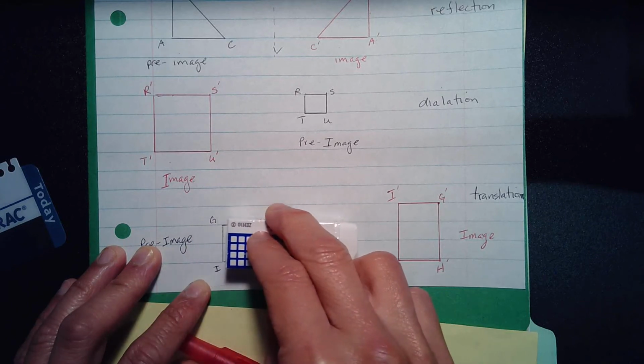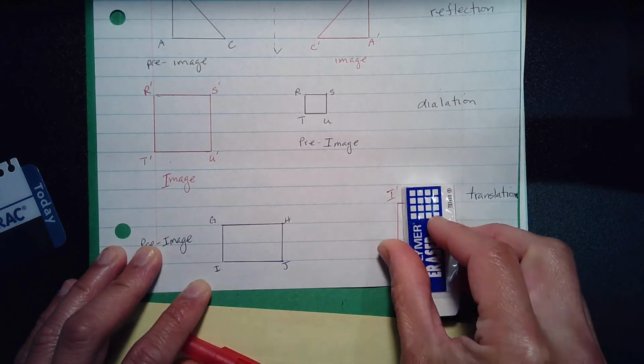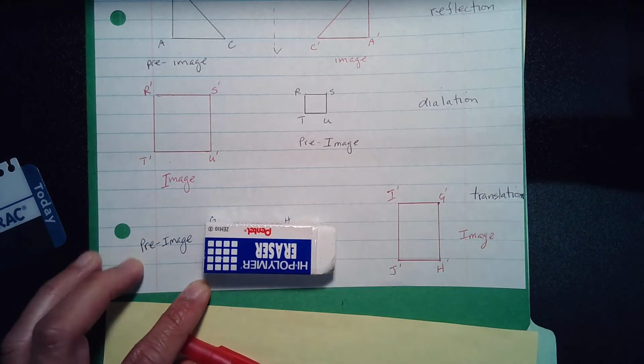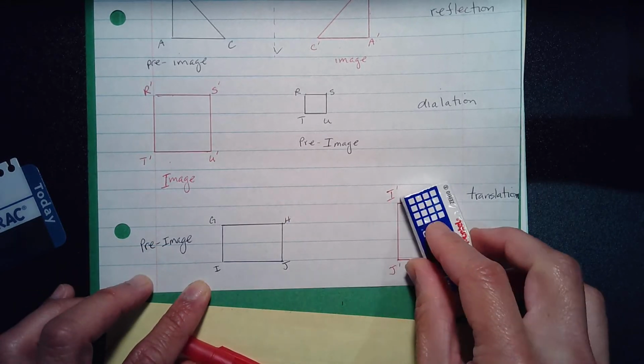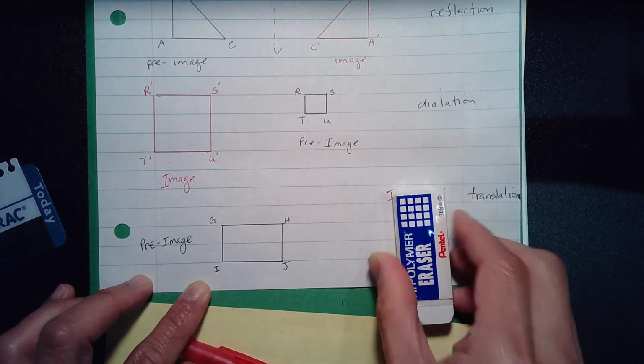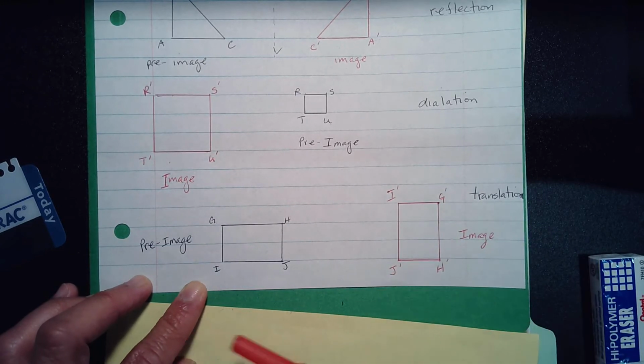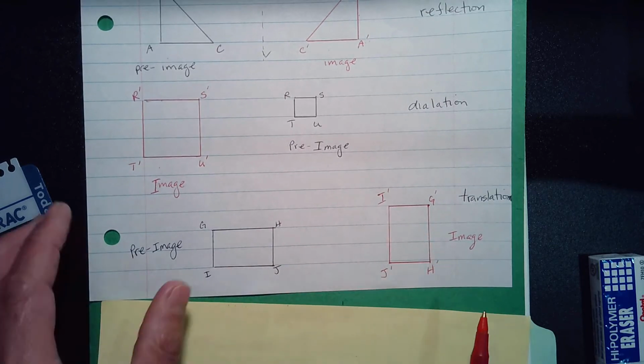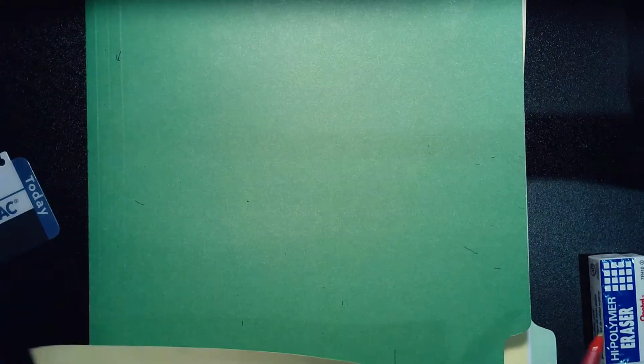So we slid the figure over and then we rotated it. So again, here's the pre-image. Here's the image. Okay, we slid it and then rotated it. So this is a translation. Alright, so now let's try some examples.